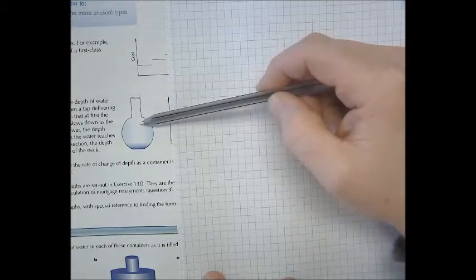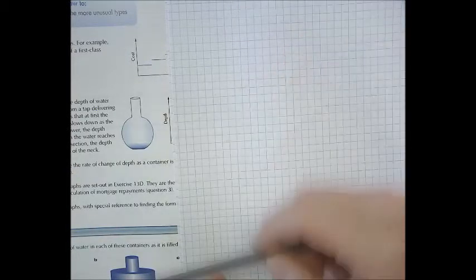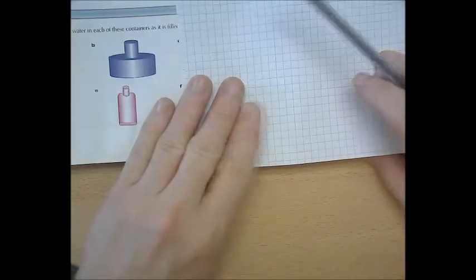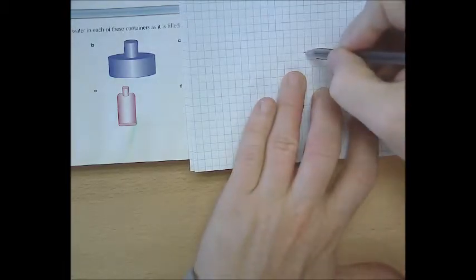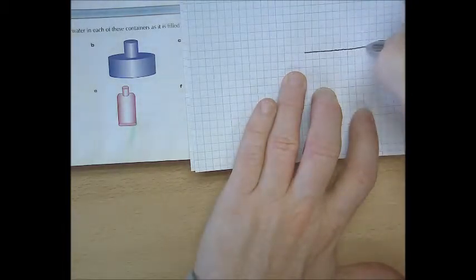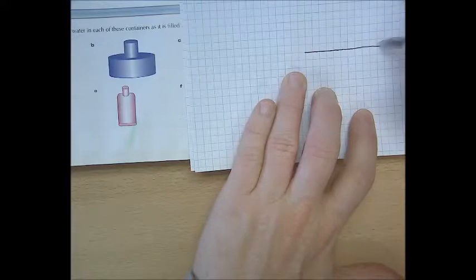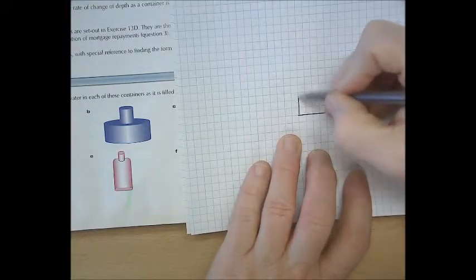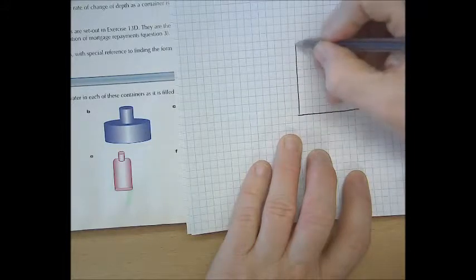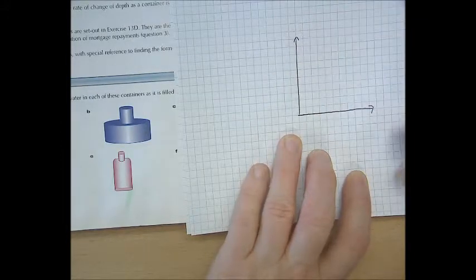This example is actually quite difficult. I'm going to do this one first, okay? So what would happen now? Well, I'll just set up some axes. I think it would go like this.